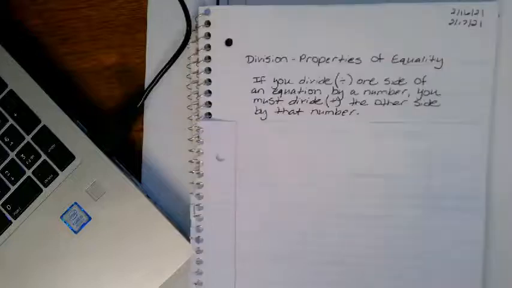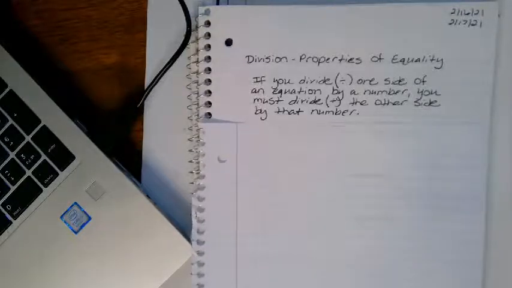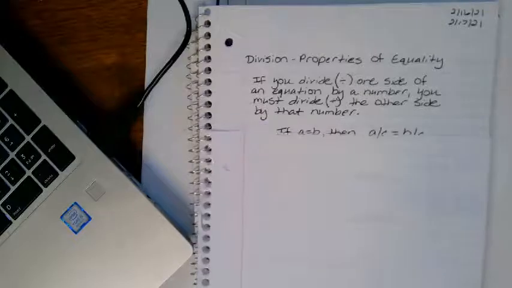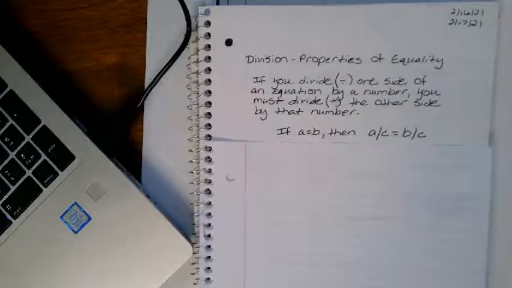All right, so let's get that title down. Division Properties of Equality, 2/16/21 for your date. If you divide one side of an equation by a number, you must divide the other side by that number. All right, guys. So after that paragraph there that you wrote, that is our formula, I guess you can call it. So if A equals B, then A divided by C equals B divided by C.